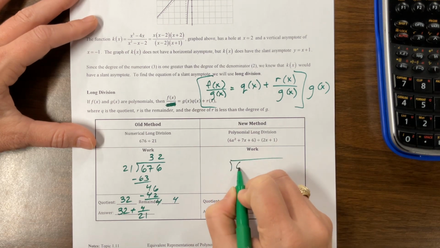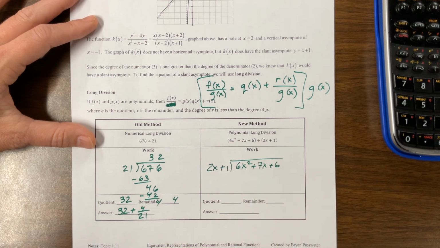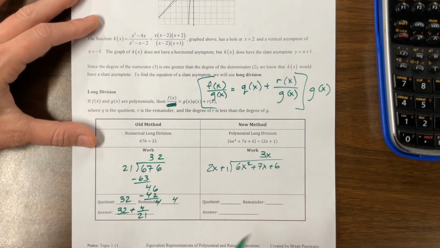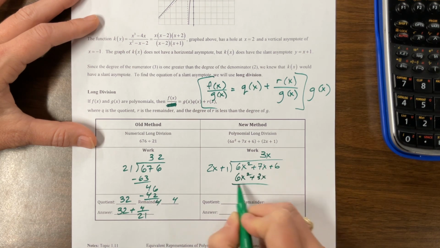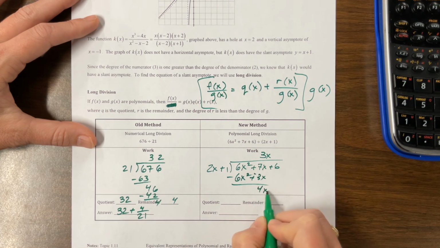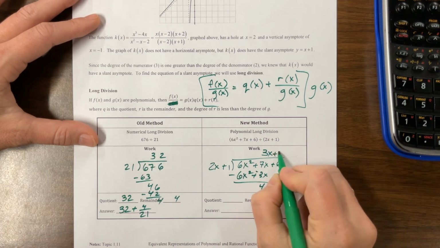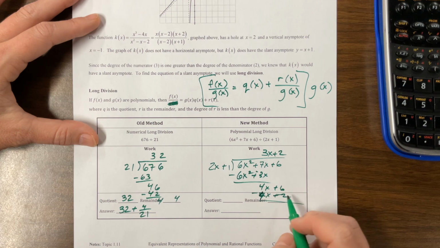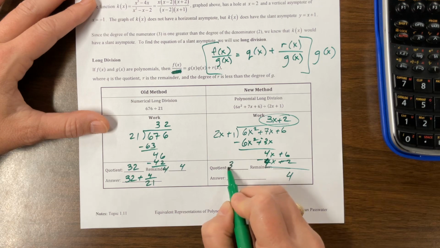Okay, so let's look at this one. If I have 6x squared plus 7x plus 6, and I divide it by 2x plus 1, then this is going to go in 3x times. I like to make sure my columns maintain their integrity, that anything in that column is a like term. This gives me 6x squared plus 3x. I come along, subtract, 4x plus 6. Plus 2, and multiply here, I get not a 2, I get a 4. 4x plus 2, and when I subtract, that's gone. This gives me 4. Okay, so the quotient is 3x plus 2.